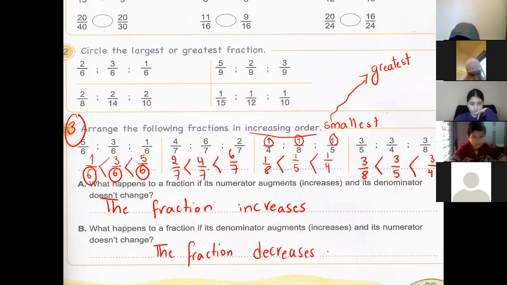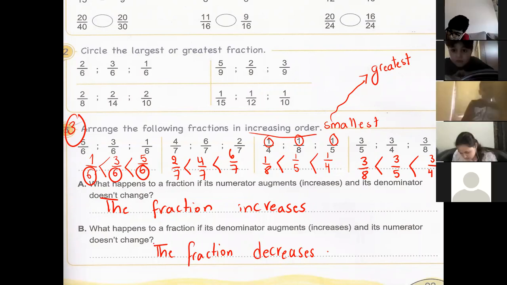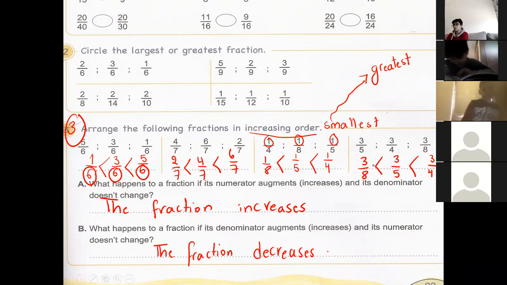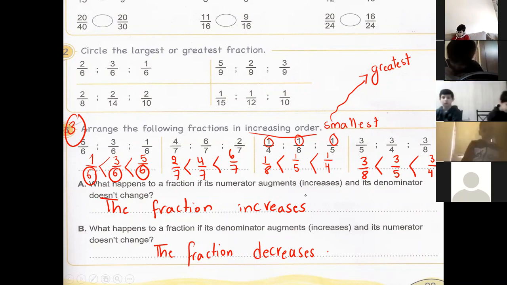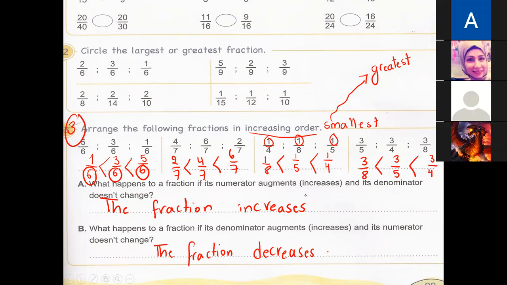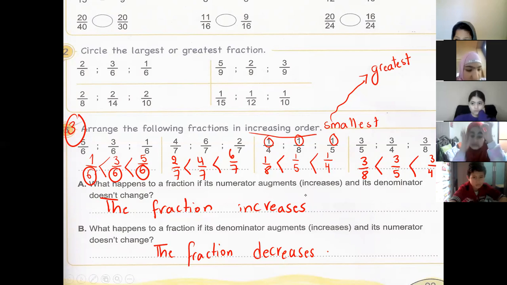Is it clear? Yeah, clear. So when the numerator is the same number and the denominator is also the same, there is a trick, right? No, Miss, it's not a trick. You have to study the rules, and there will be no tricks.